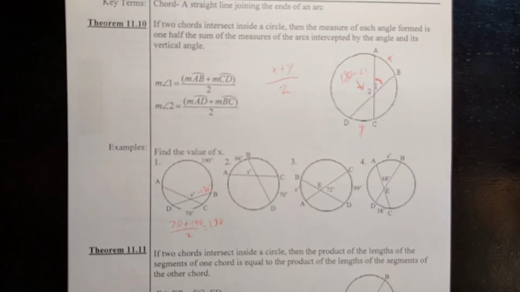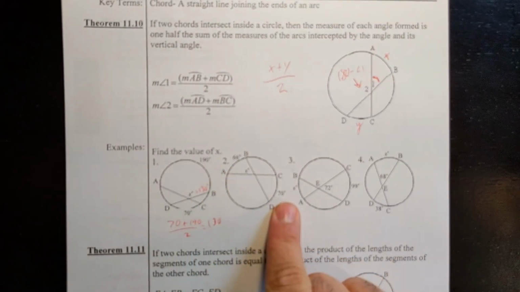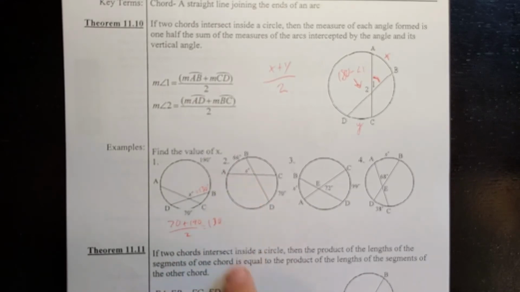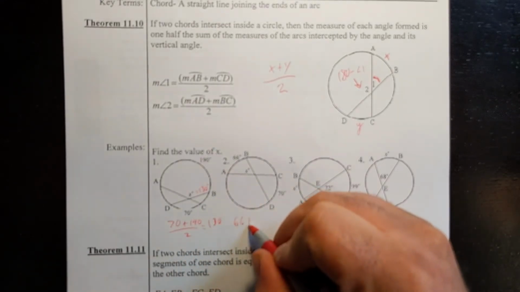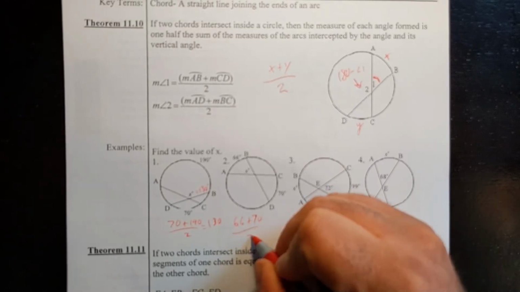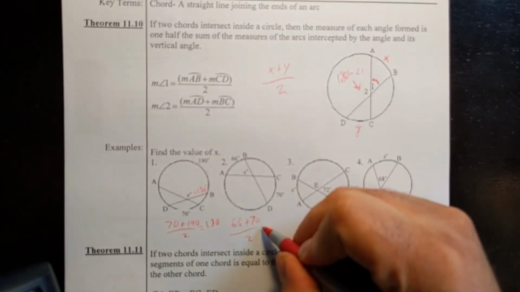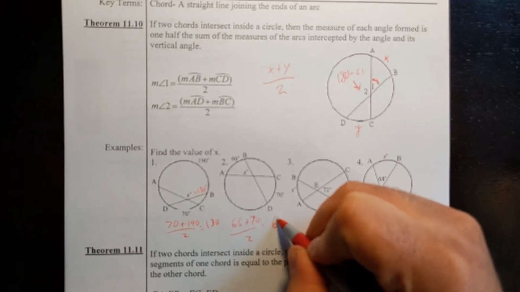On the next problem, same idea. 66 and 70 are the arcs that are surrounding that angle. That angle is right in between them. So you would get the 66 and the 70, add them together, and divide by 2. 66 plus 70 is 136. Then you can divide that by 2, and you find out that x is 68.